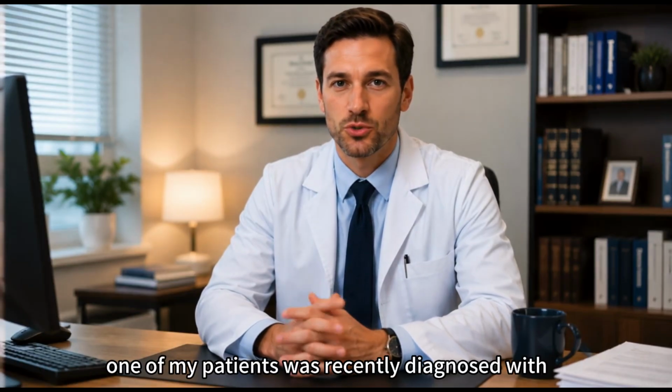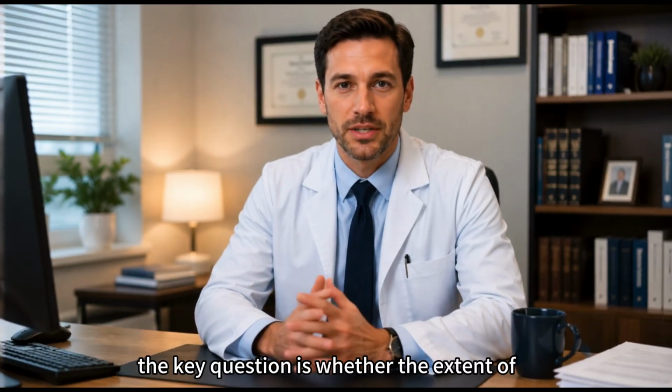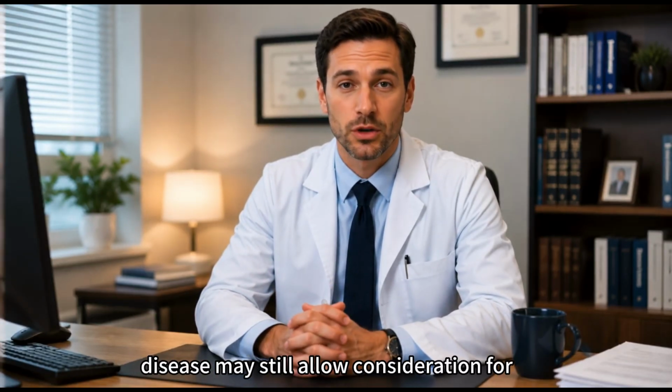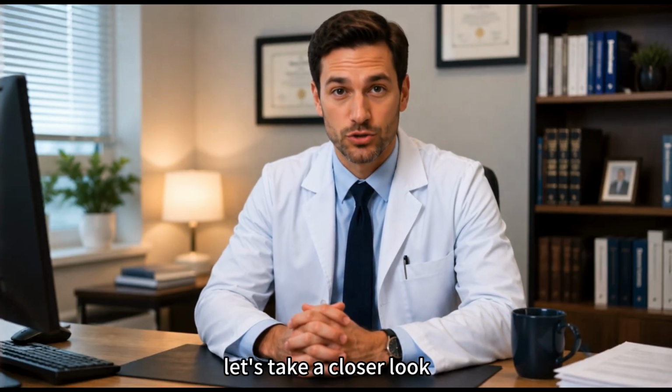One of my patients was recently diagnosed with colorectal cancer and suspected peritoneal spread. The key question is whether the extent of disease may still allow consideration for cytoreductive surgery and HIPEC. Let's take a closer look.